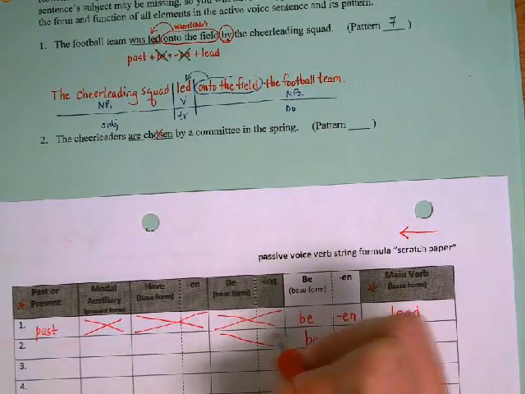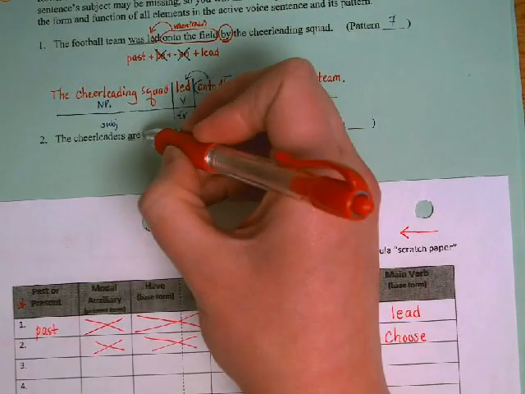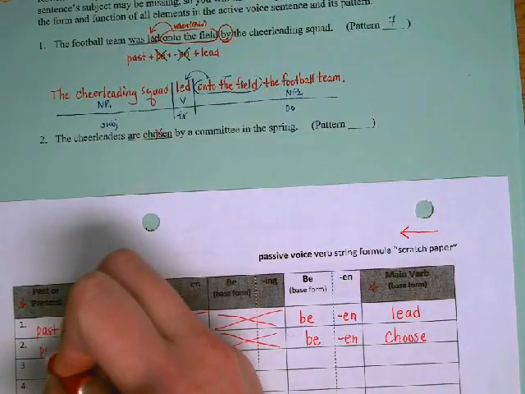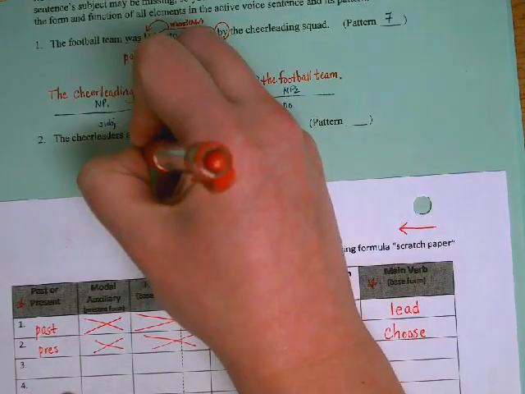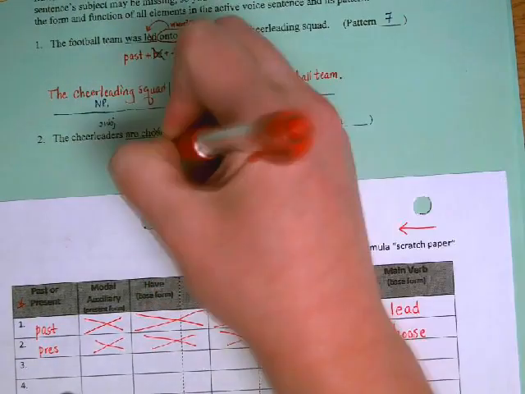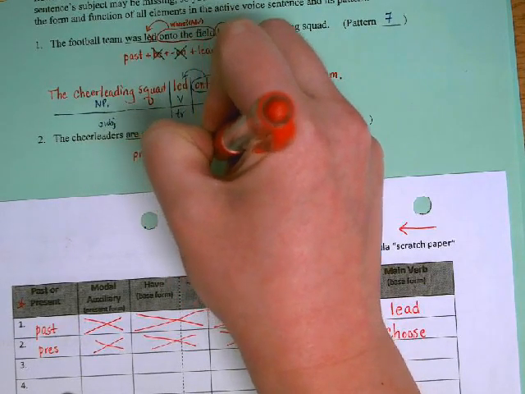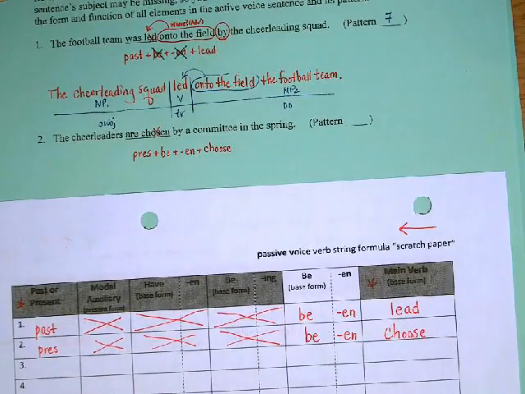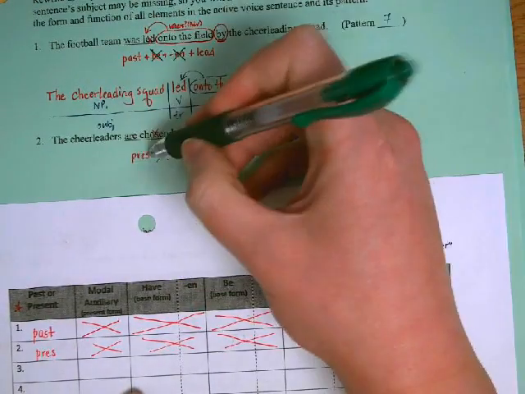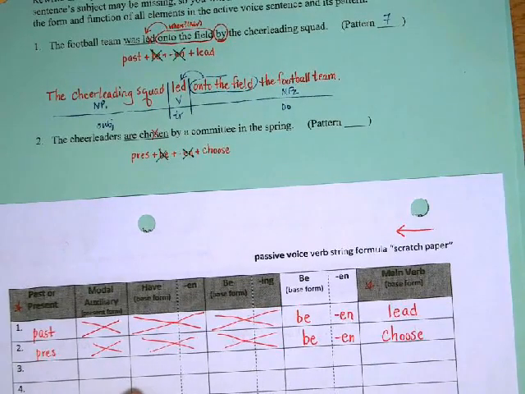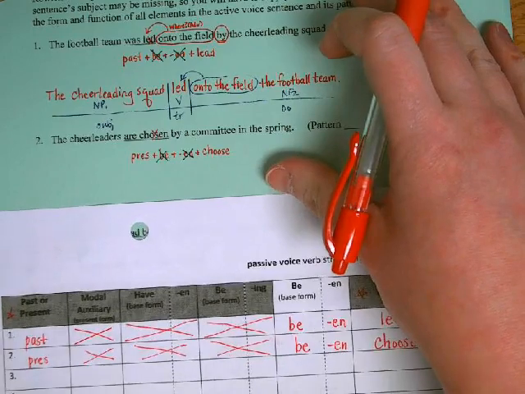We don't have another form of be. We don't have a have. We don't have a modal. R is in present tense, so our transformed verb is present tense of be plus en plus choose. Okay? So when we cross out our be and we cross out our en, we'll end up with just the present tense of choose. So chooses, probably, or choose.